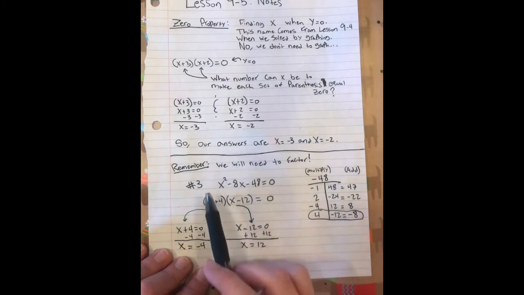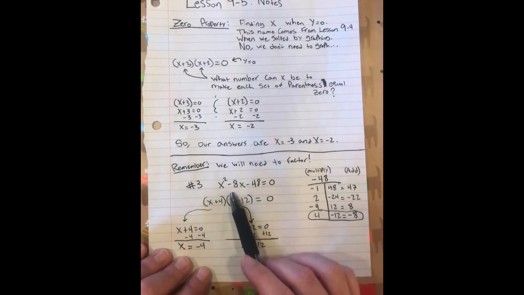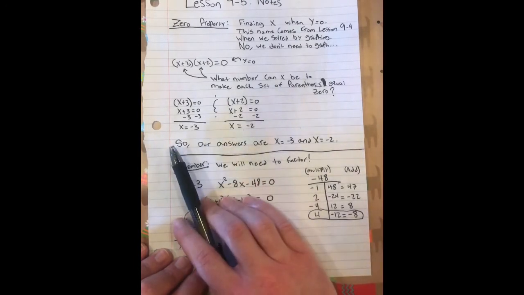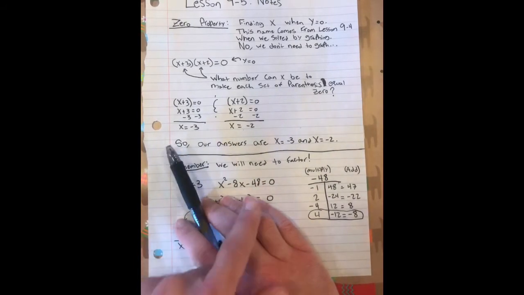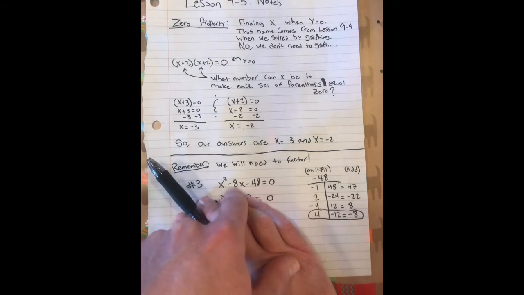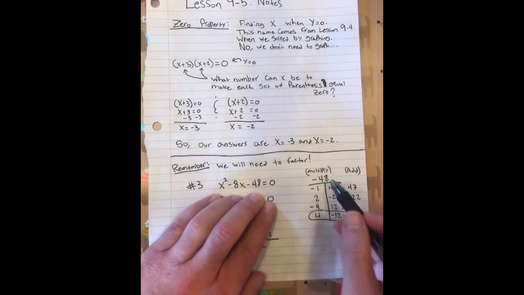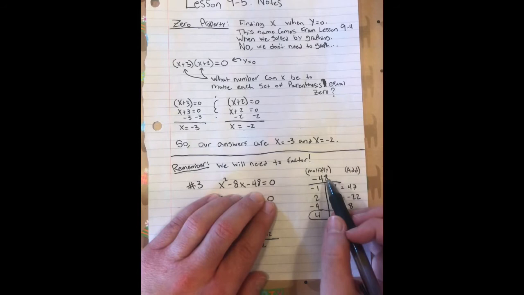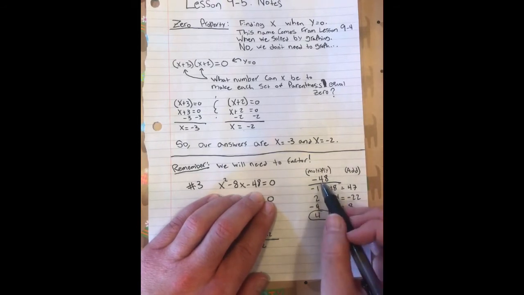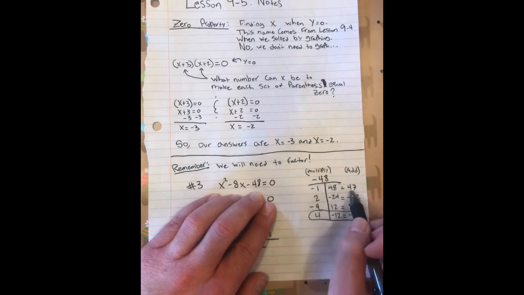So, x squared minus 8x minus 48. If this is the problem that you have, we need to factor this. How do we factor this? What numbers multiply to a negative 48? That sign is important. That adds to a negative 8. That sign is also important. So what multiplies to a negative 48 that adds to a negative 8? So right here, I broke down my little chart. Multiplies to a negative 48. Well, negative 1 and positive 48 multiply to that, but they only add to 47, so that one doesn't work.